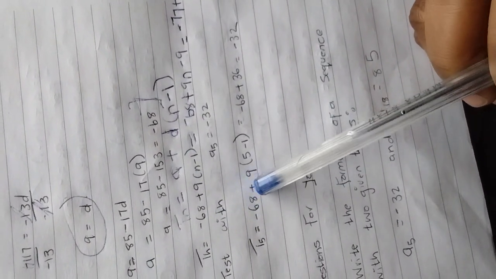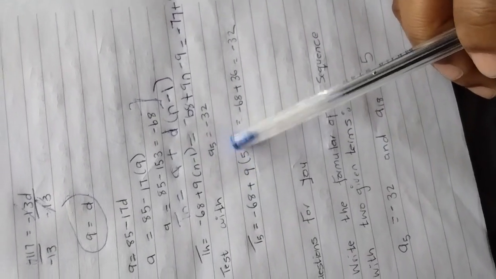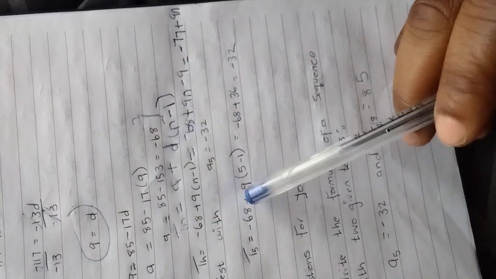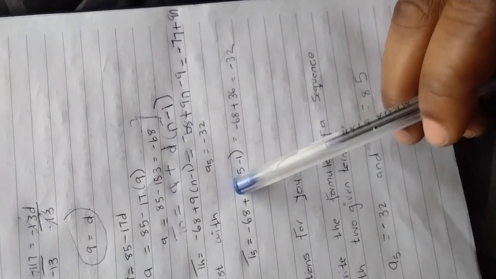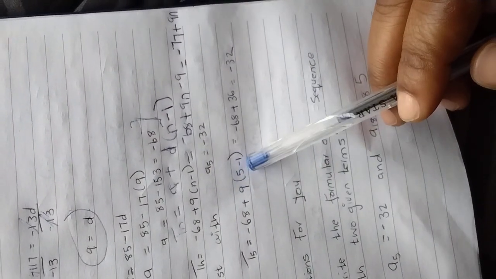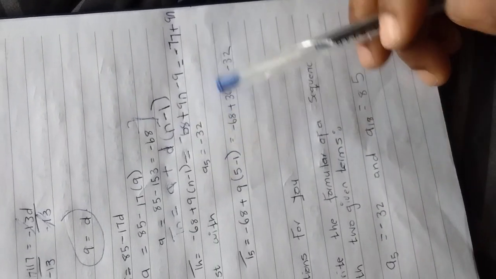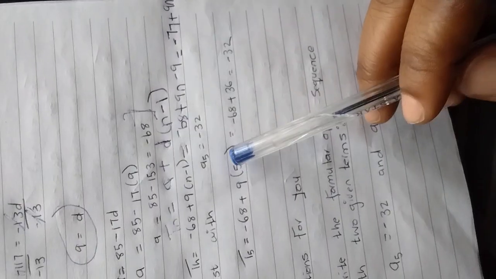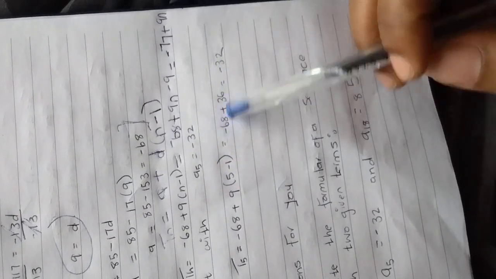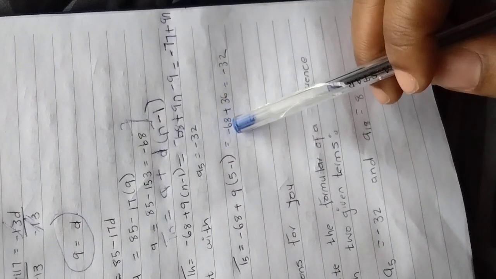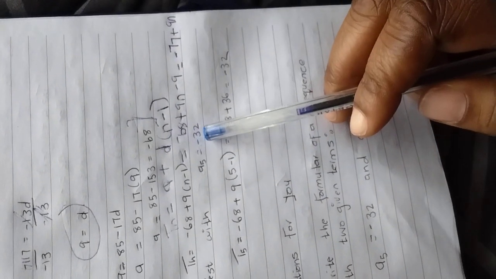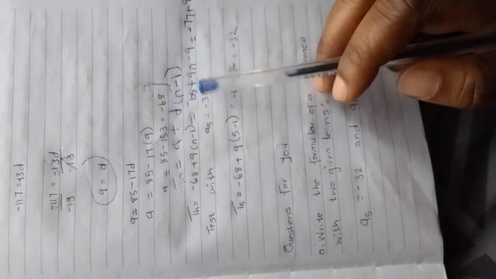So minus 68 plus 9 into 5 minus 1. Minus 68 plus 9 into 4, which results in 36, because 5 minus 1 gives you 4. Then when you add minus 68 plus 36, it gives you minus 32, which is this. So meaning the formula is very much correct.